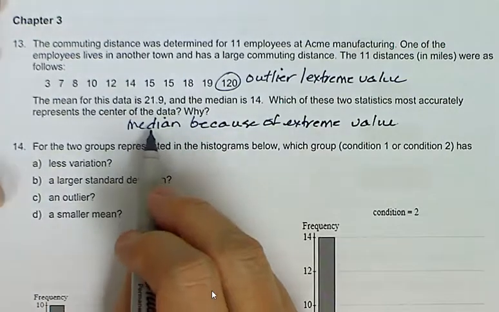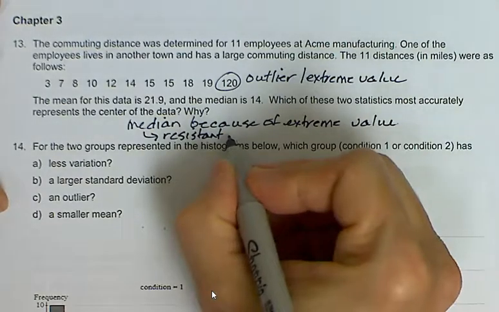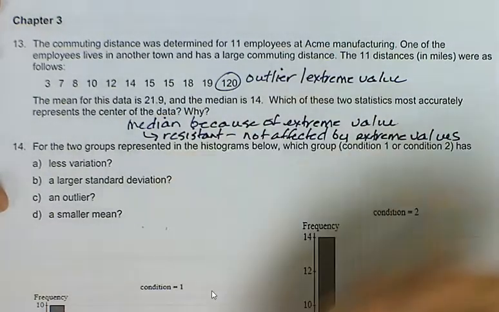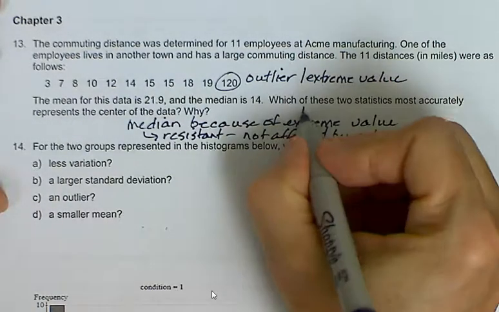The median is what we call resistant because extreme values and outliers don't affect it significantly. Whereas the mean is affected by extreme values, so we say the mean is not resistant.